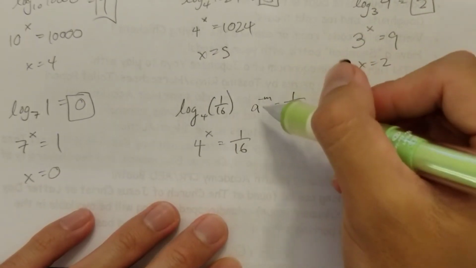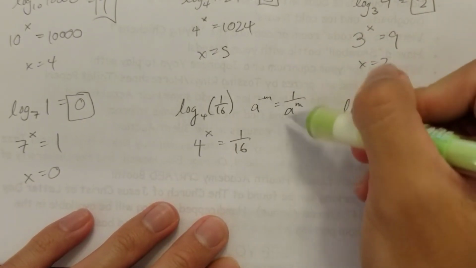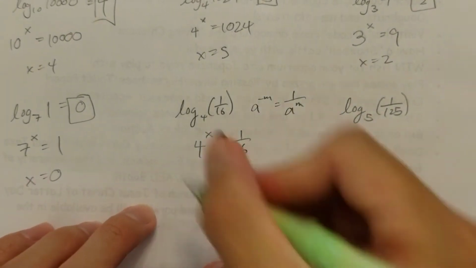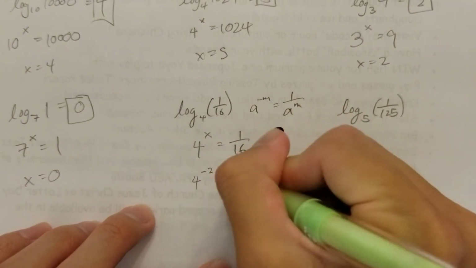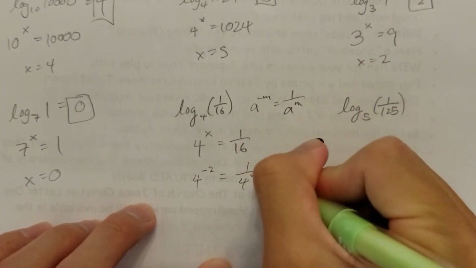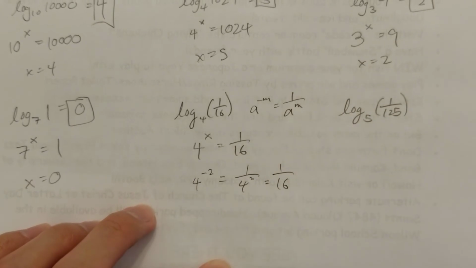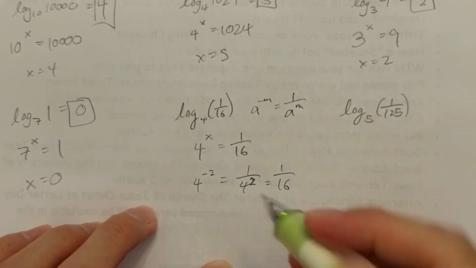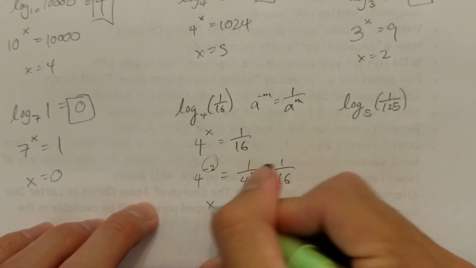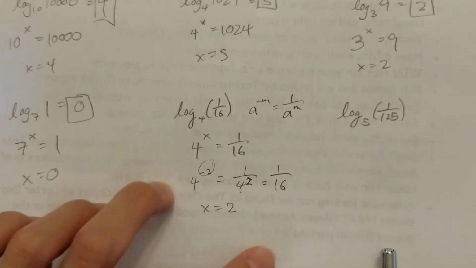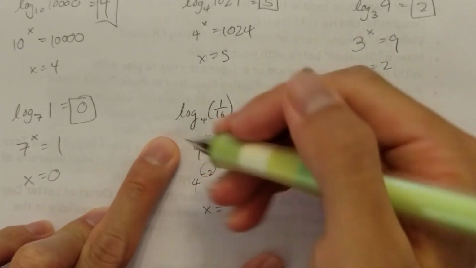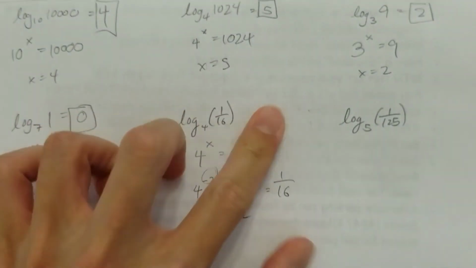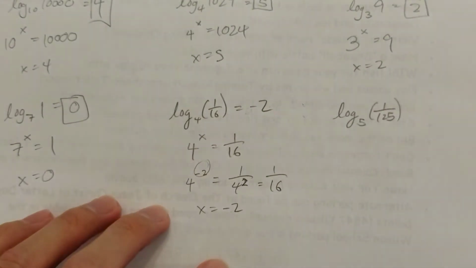If you have a negative exponent, this throws your result in the denominator. So if I have 4 to the negative 2, this is 1 over 4 squared, which is 1 over 16. So x is going to equal negative 2, and this is going to be negative 2.